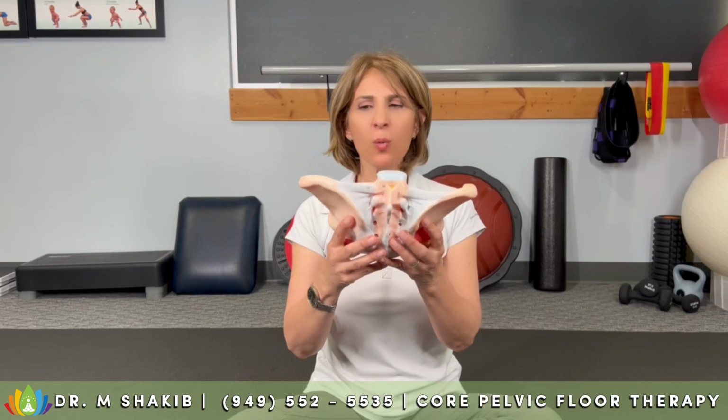So let's understand what hip hike means. That means this is your pelvis. One side is higher than the other one. Unless you have scoliosis, unless you have anatomically one leg shorter than the other, anatomically, not functionally. No, it is not okay. And no amount of stretching is going to fix it.